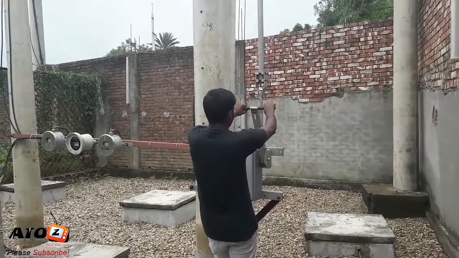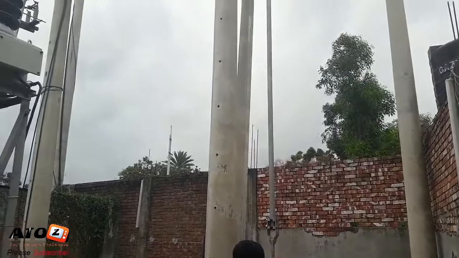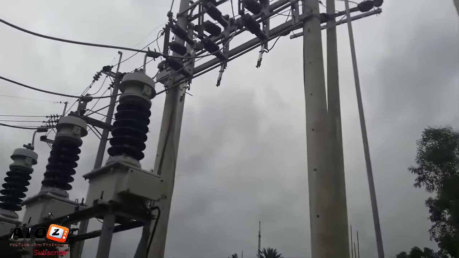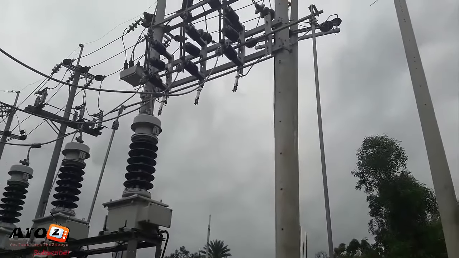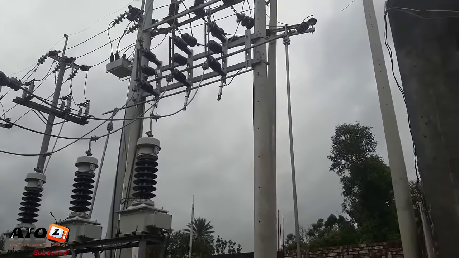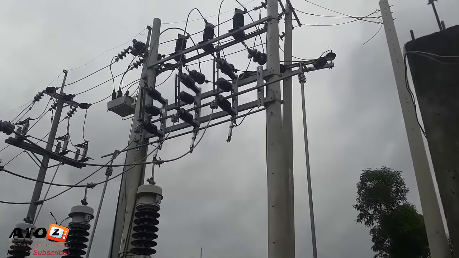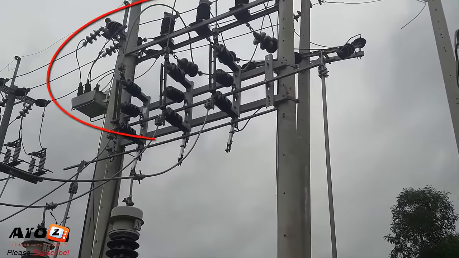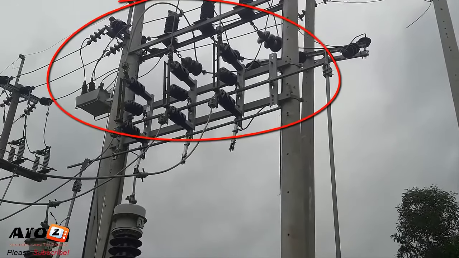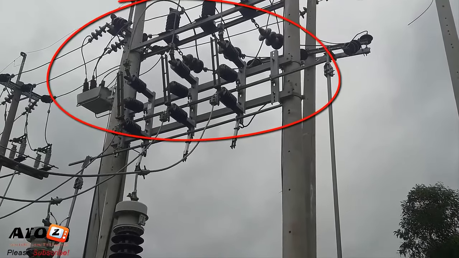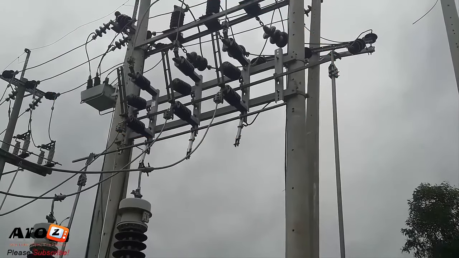Now try to observe the movement of the isolator in the complex group. See, they are being disconnected from the line.